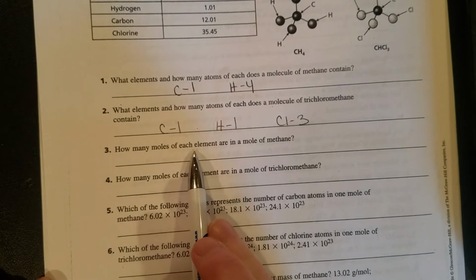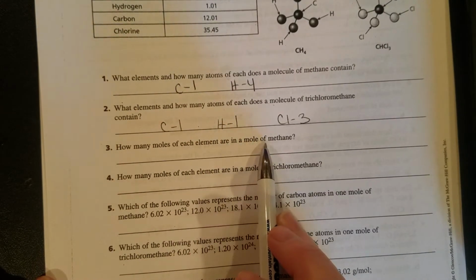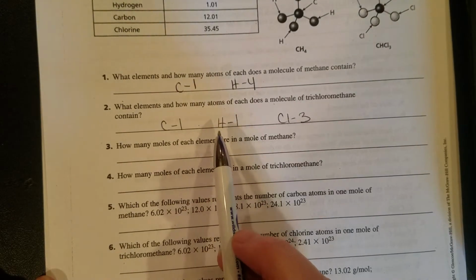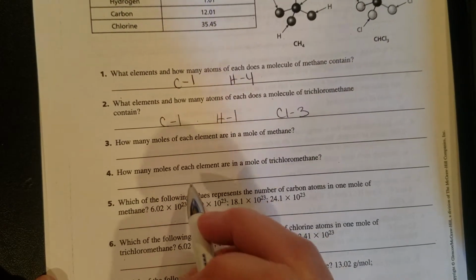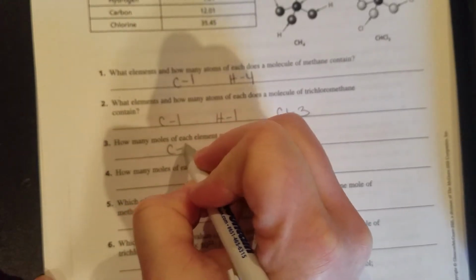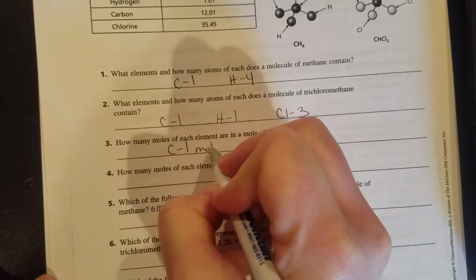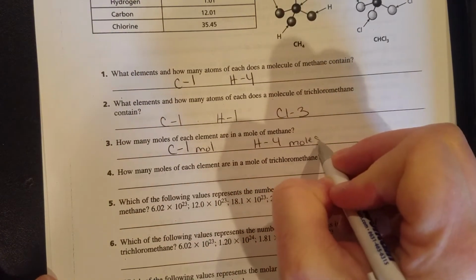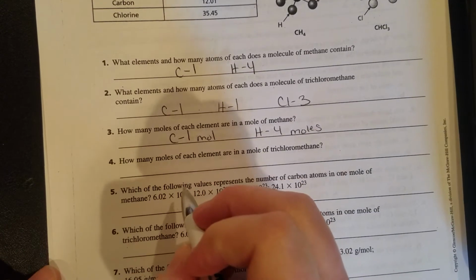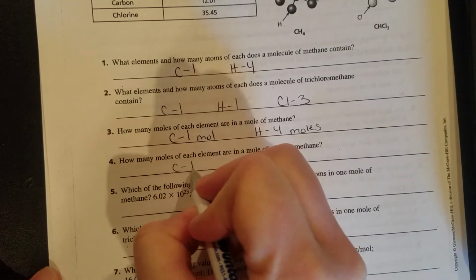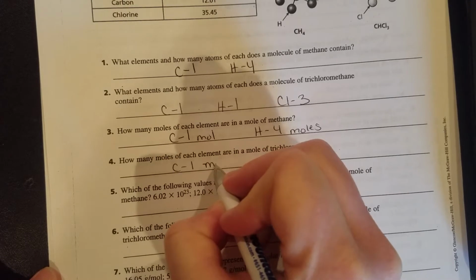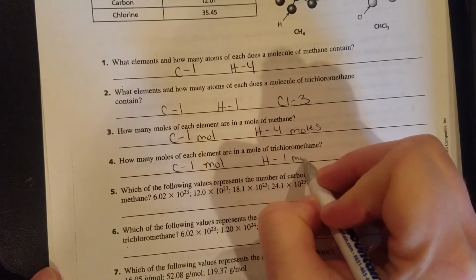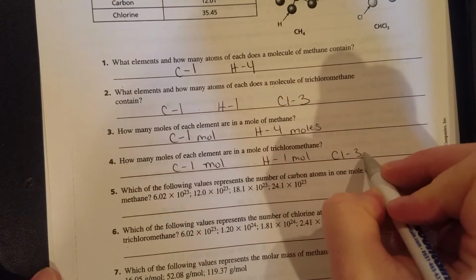Then, how many moles of each element are in a mole of methane? So when we do that, it's just exactly the same, but rather than saying atoms, we say moles. So carbon is still 1 mole, and hydrogen is 4 moles. For the next one, it's the same thing. How many moles? So carbon is 1 mole, and hydrogen is 1 mole, and chlorine is 3 moles.